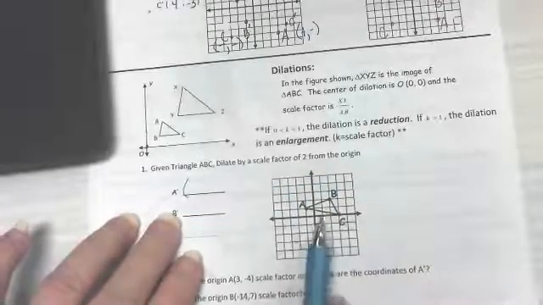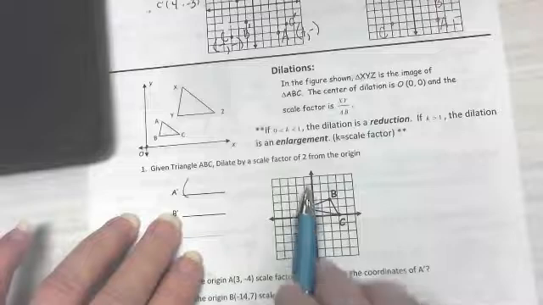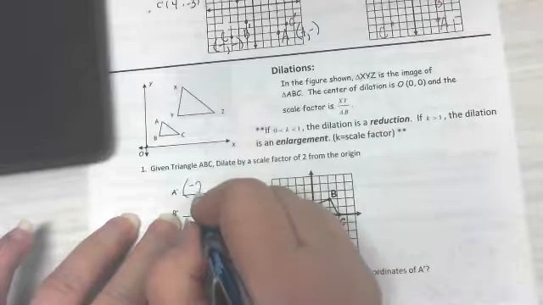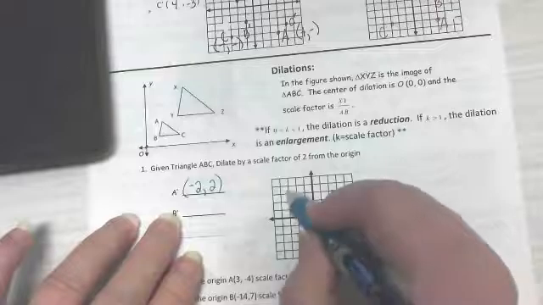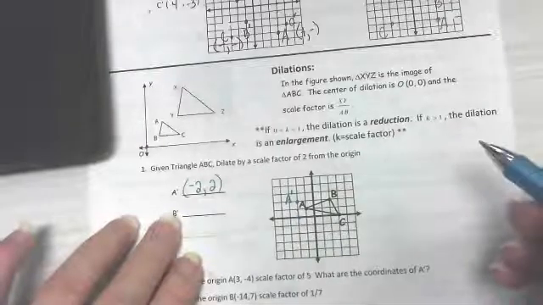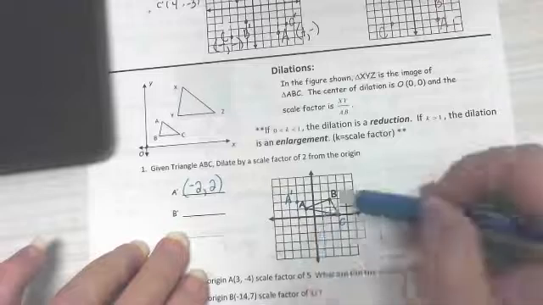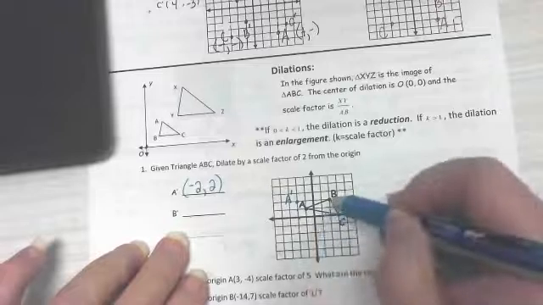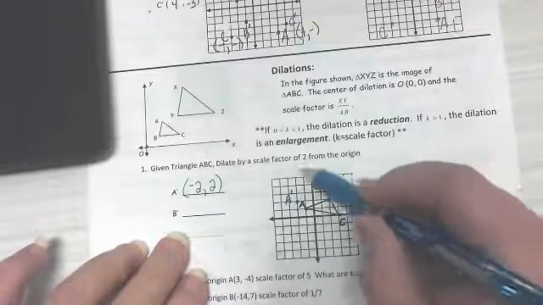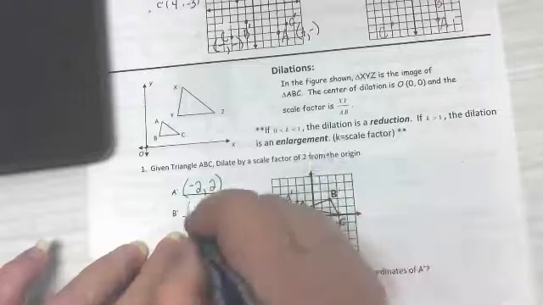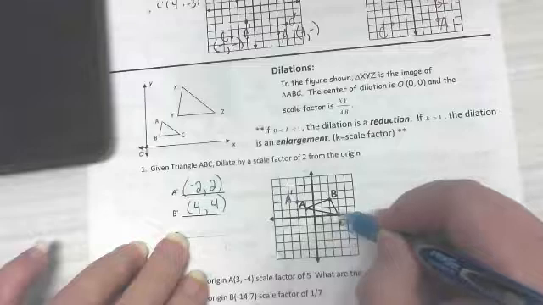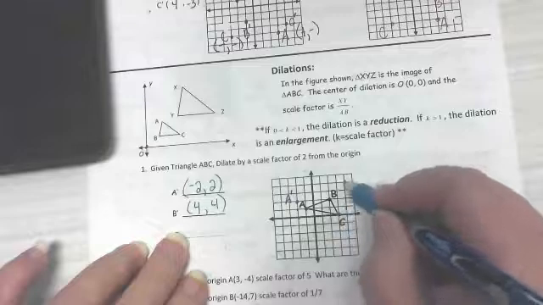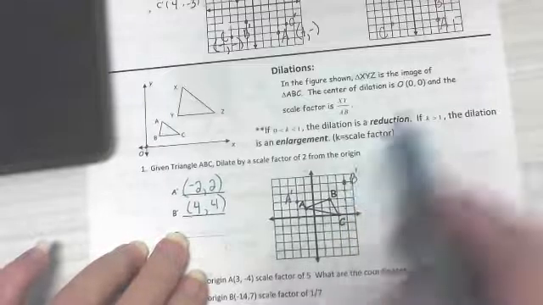So if A is at negative 1, 1, I'm going to multiply both of those by 2. So negative 2, 2 is going to be A prime. My B point is at 1, 2, and I'm going to multiply that by a scale factor of 2 and get 4, 4. And there's B prime.